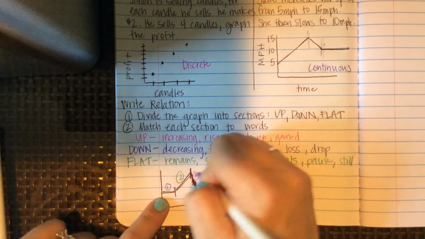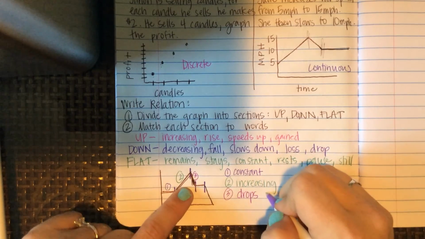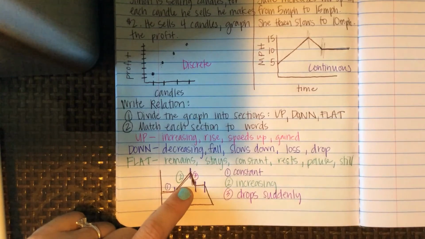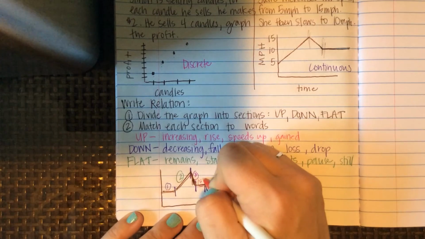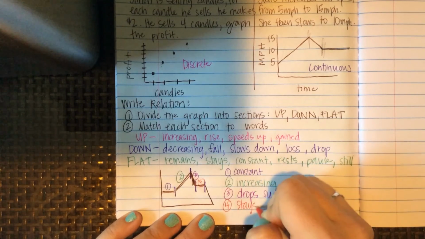Part 3 would be drops. And this is dropping suddenly, right? Because it's a sharp decline. We could say step 4, it stays the same.